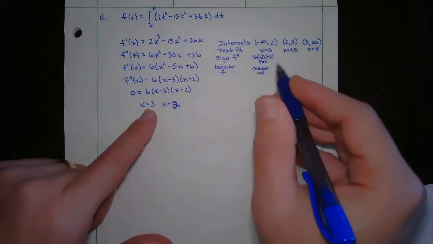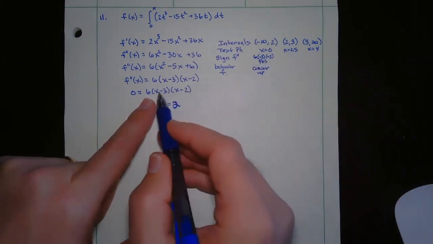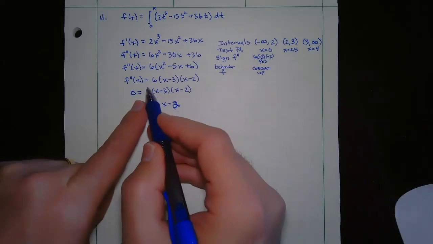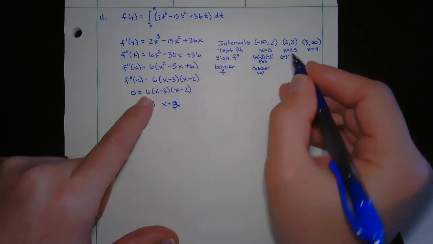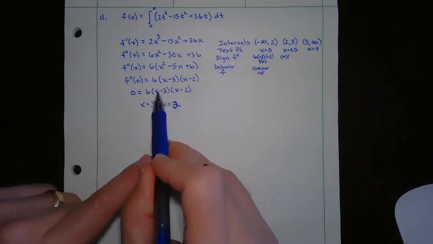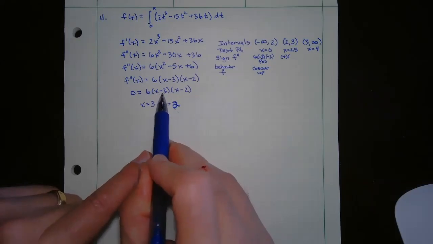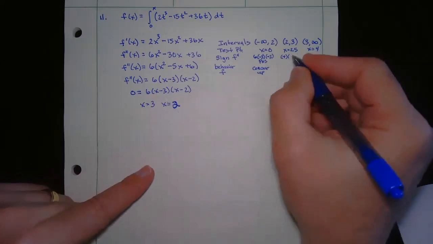So how about 2.5? So we have the 6, and I'm not going to put the numbers in. I wish I hadn't now, okay? But the 6 is always going to be positive. It's not about the number value, it's about the sign of the other factors, right? So 2.5 minus 3, is that going to be negative or positive? Well, it's going to be negative, right?